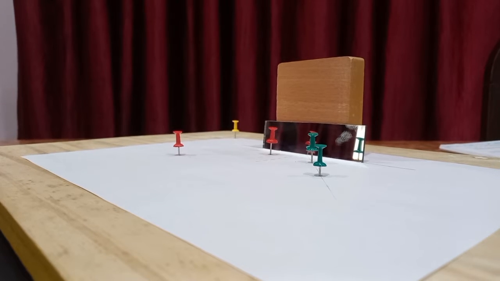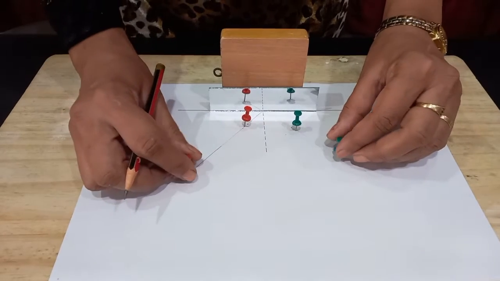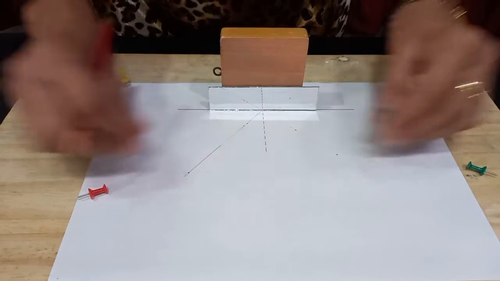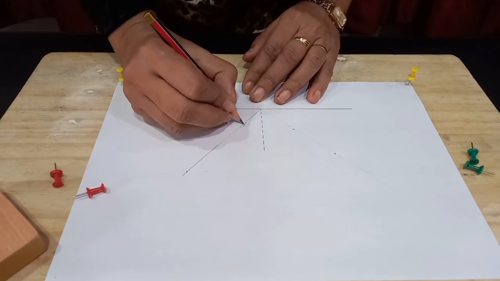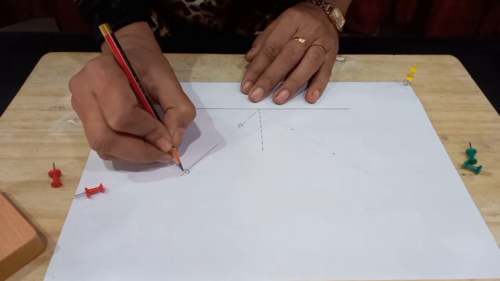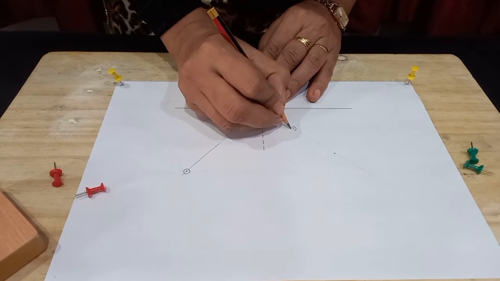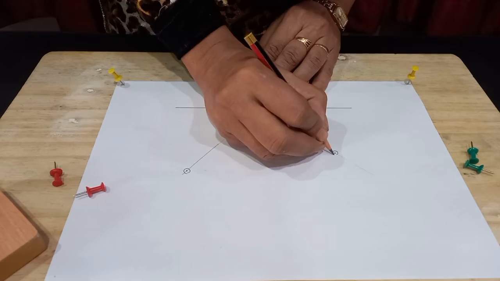Now let us look at the actual arrangement of the pins. Now remove the pins and the mirror and mark circles at the points where the pins were fixed.